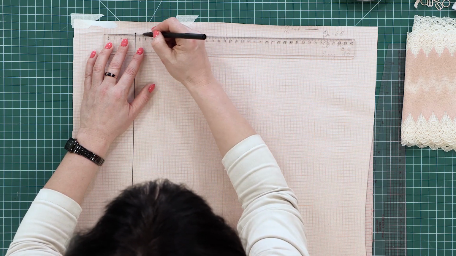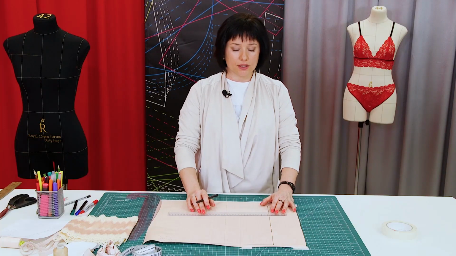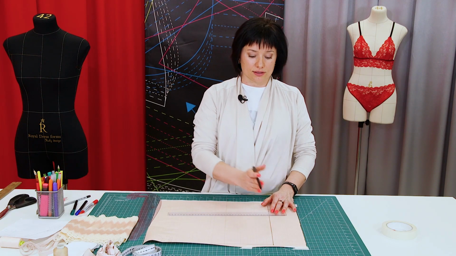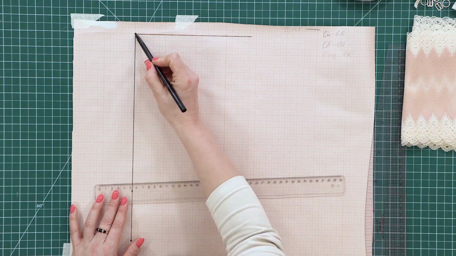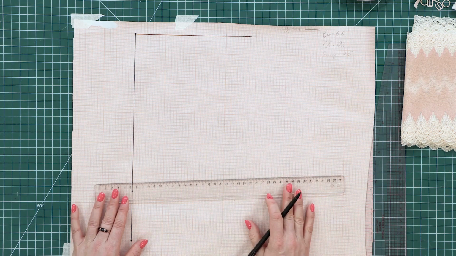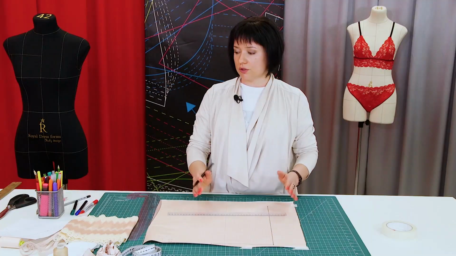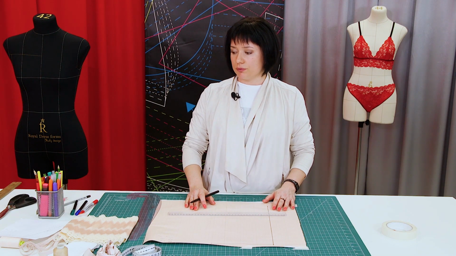From the first point, which was set in the upper left corner, set a horizontal line to the right. Now we need to constrain our drawing. From the initial point to the right, we postpone the measurement that we calculate according to the following formula. This is the girth of the hips.